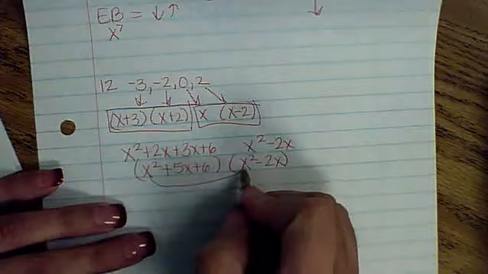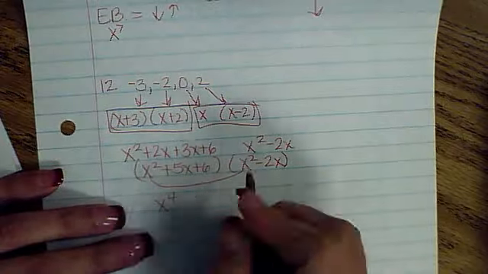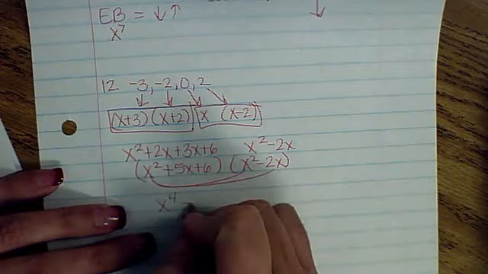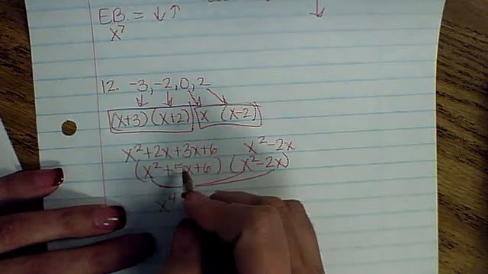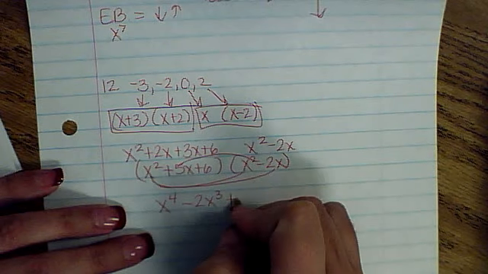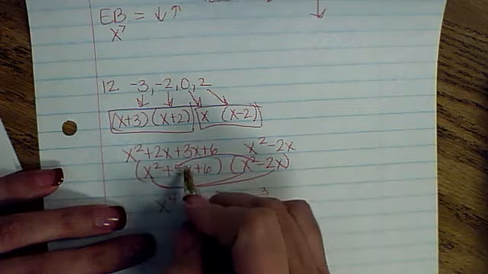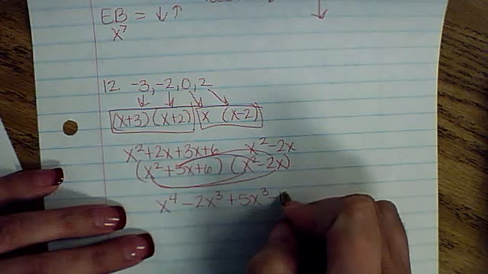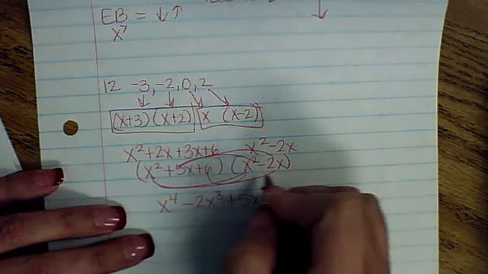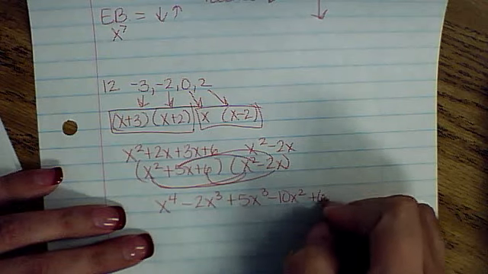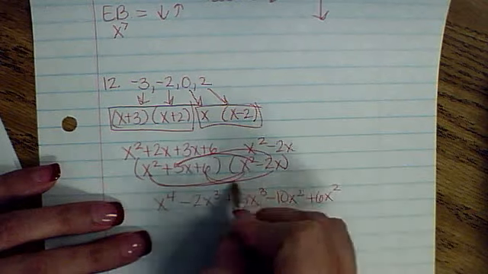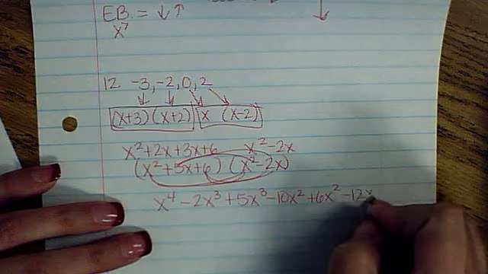So when I distribute, x squared times x squared is x to the 4th, x squared times negative 2x is negative 2x cubed. 5x times x squared is plus 5x cubed. 5x times negative 2 is negative 10x squared. 6 times x squared is plus 6x squared. 6 times negative 2x is negative 12x.